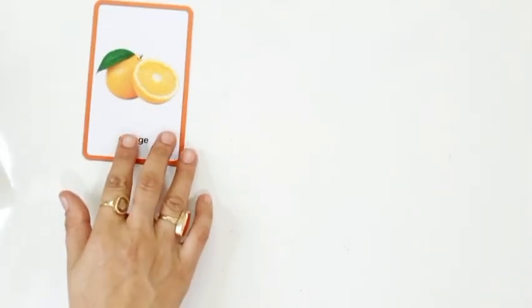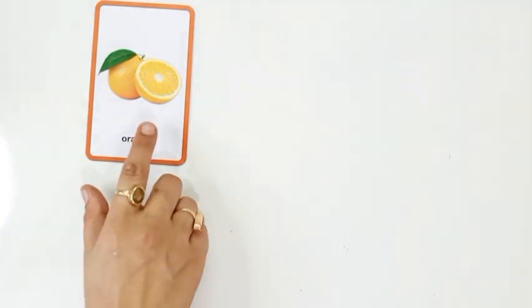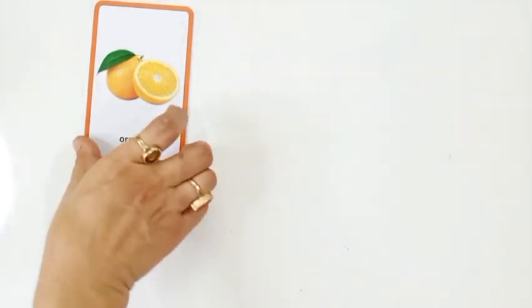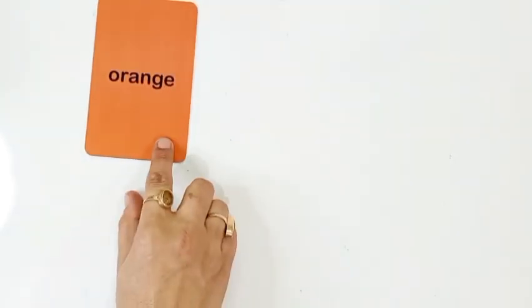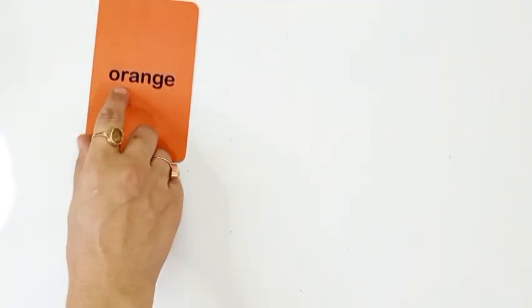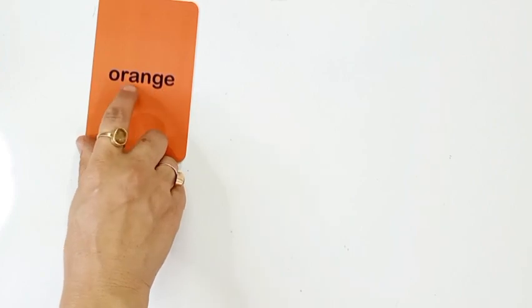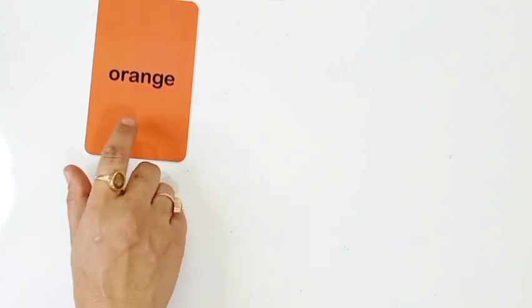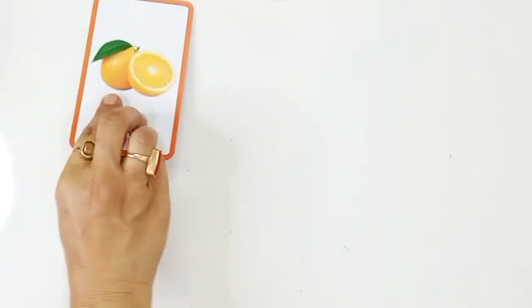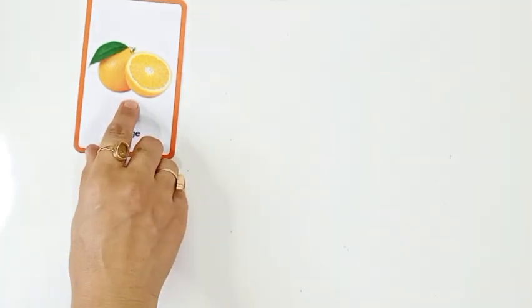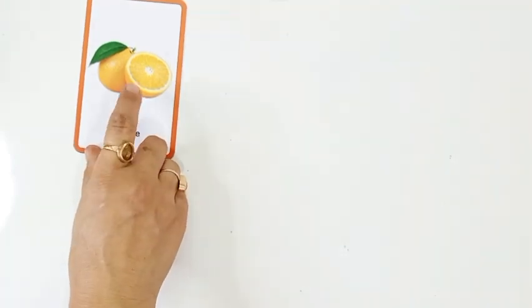Colors with example. This is orange. The color of the orange is orange color. O for orange. O-R-A-N-G-E, orange. And this is an example of orange color. This is orange fruit.